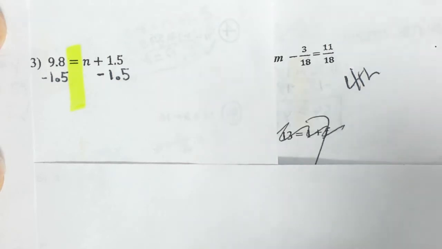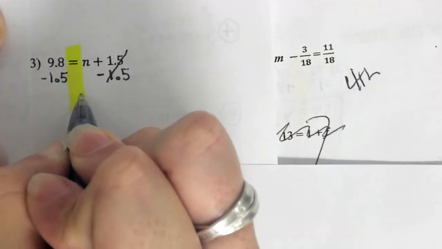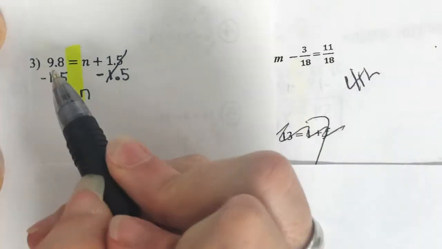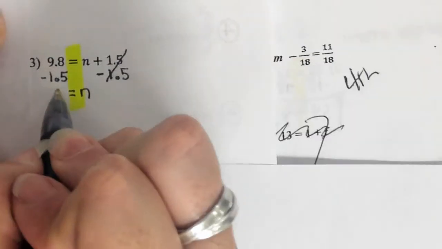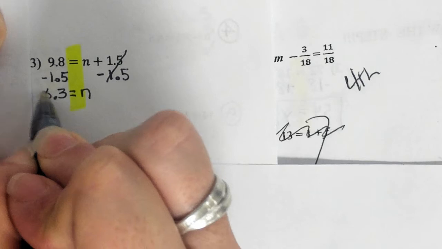Okay, so think about it. If you have $1.50 and you give away $1.50, you now have 0. Those get to disappear, leaving me with an N on that side. So 8 minus 5, 3, bring down a decimal, 9 minus 1, 8.